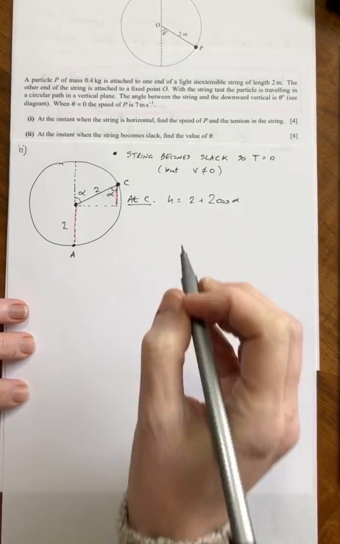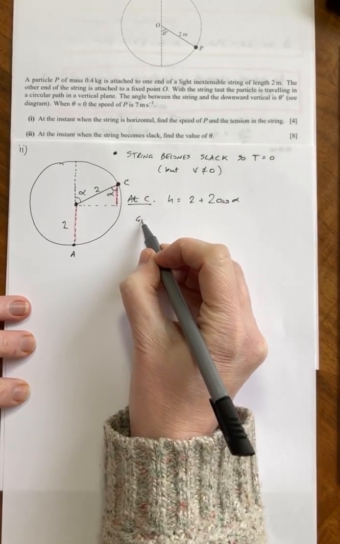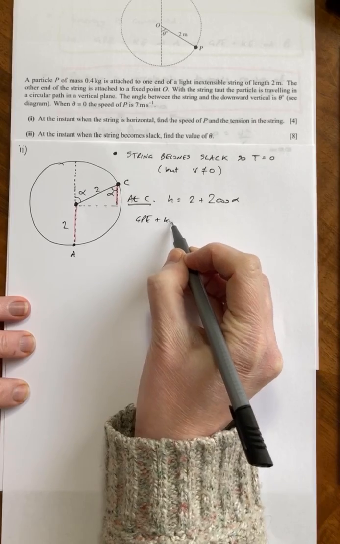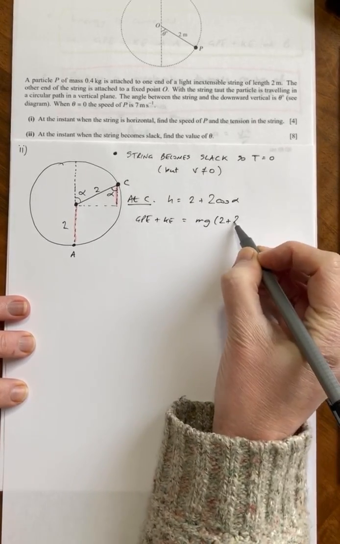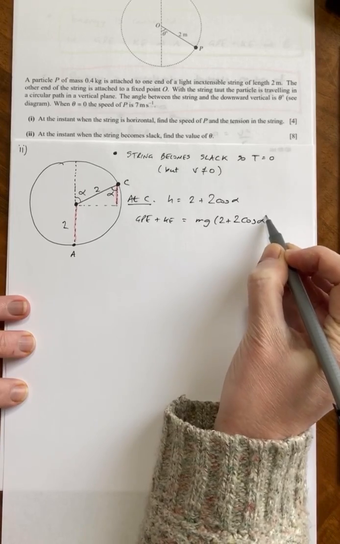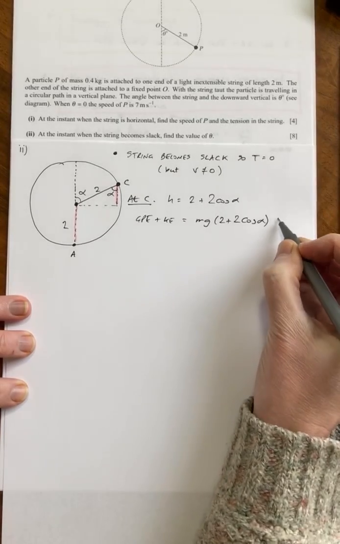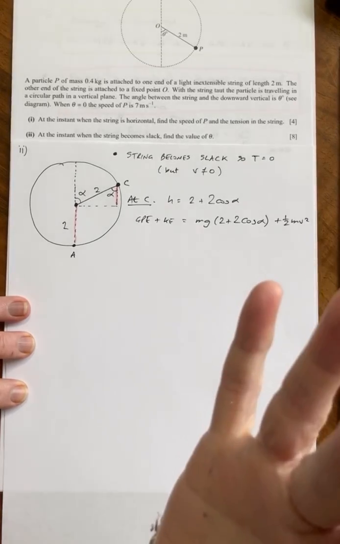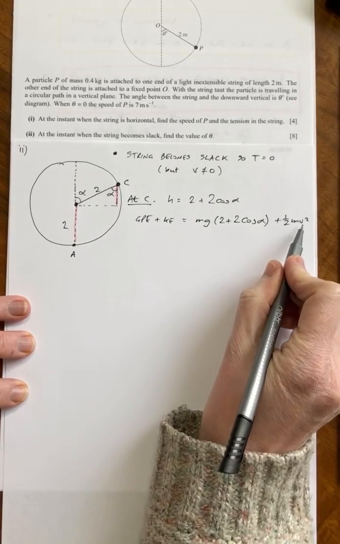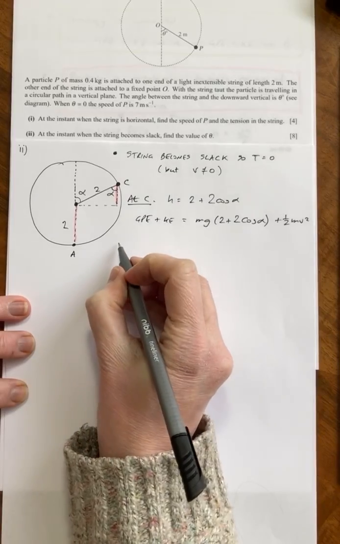I can then say that my total energy is equal to mg multiplied by h, which is 2 plus 2 cos alpha, and then a half mv squared. I don't know what v is. As I said, it's not going to be 0.